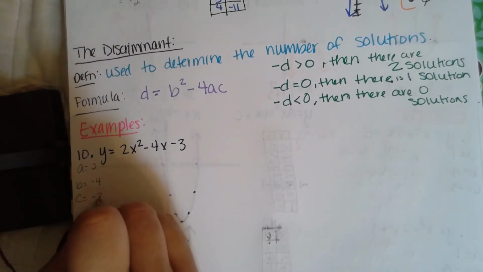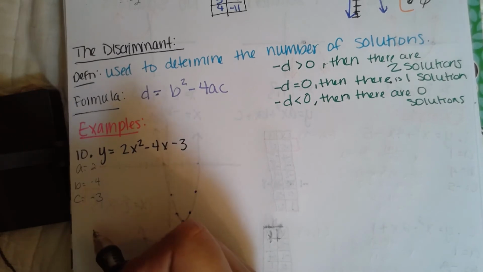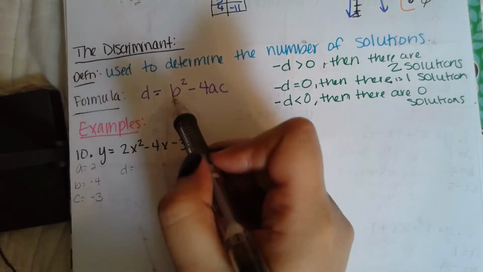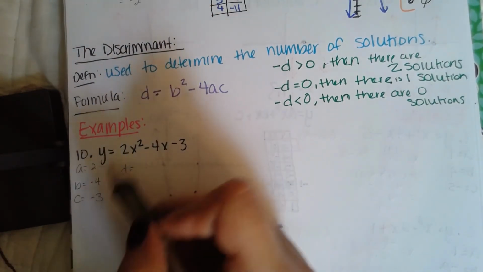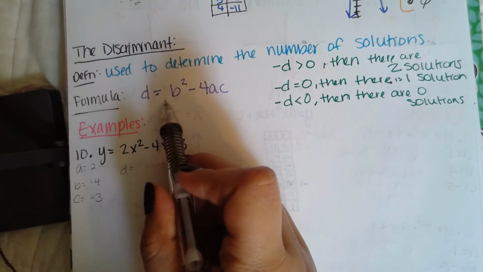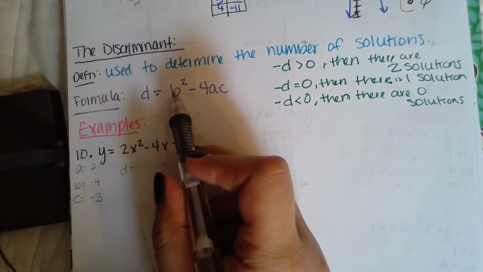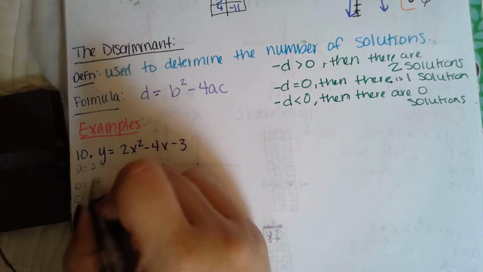You can do that. Doing this by hand, negative 4 quantity squared is going to give you a positive 16. Doing negative 4 times 2 will give you a negative 8. Still multiplying it by that negative 3, so that's going to give you 16. Negative 8 times a negative 3 is going to give you a positive 24. So then this gives you a value of 40.